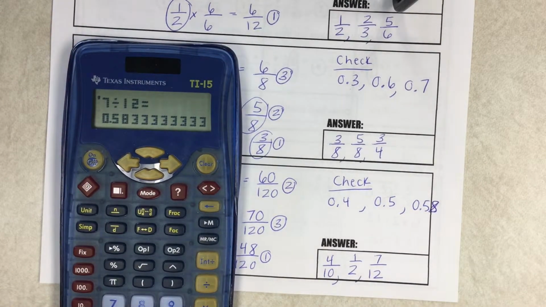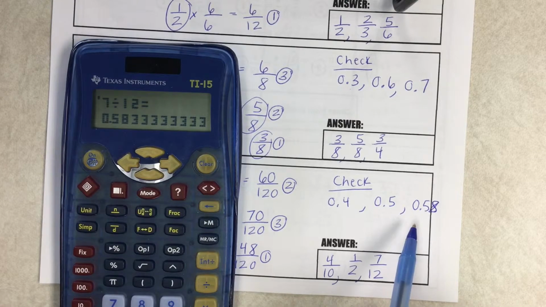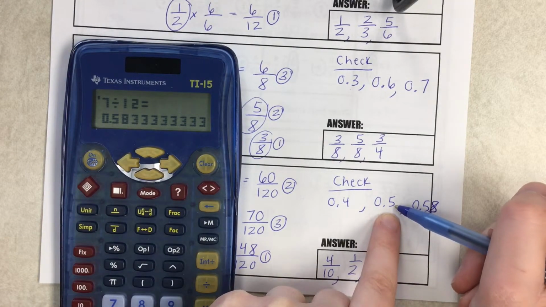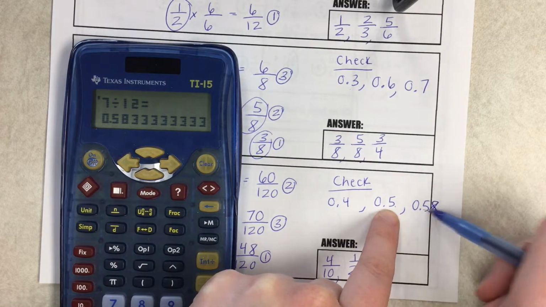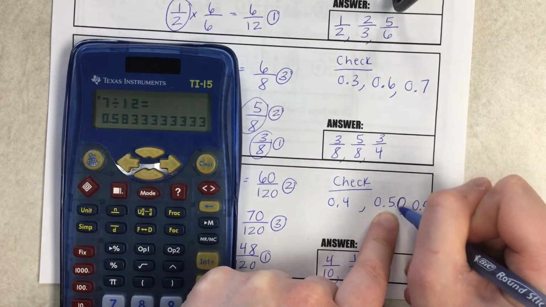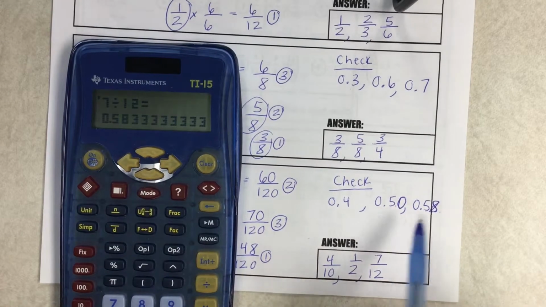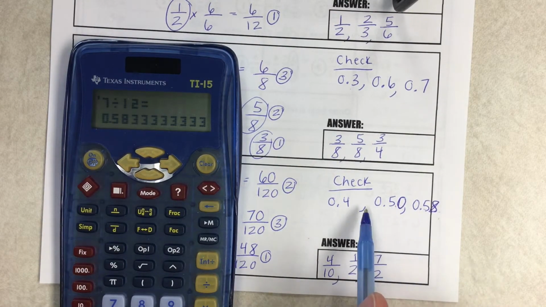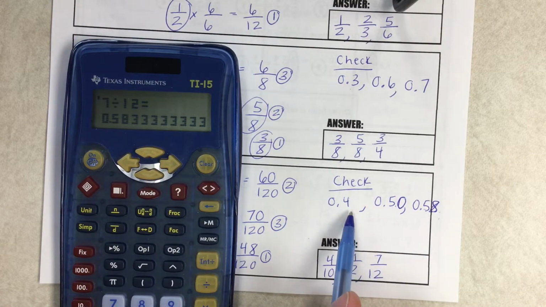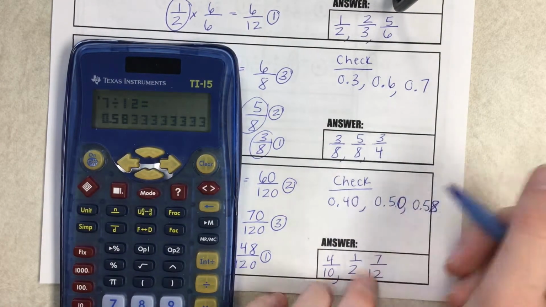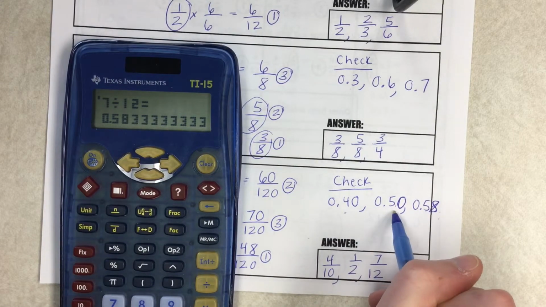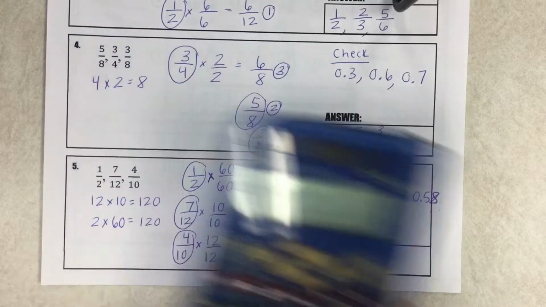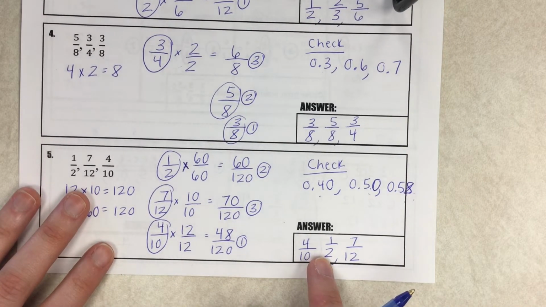0.58. To compare these and see which one is bigger, I have this one goes to tenths and this goes to hundredths. So I'm going to put a 0 here to make it easier to compare. And I know that 50 hundredths is smaller than 58 hundredths. So I'm in order here because it goes 4/10 or 40 hundredths, then 50 hundredths, then 58 hundredths. So I know I'm good and my fractions are in order.